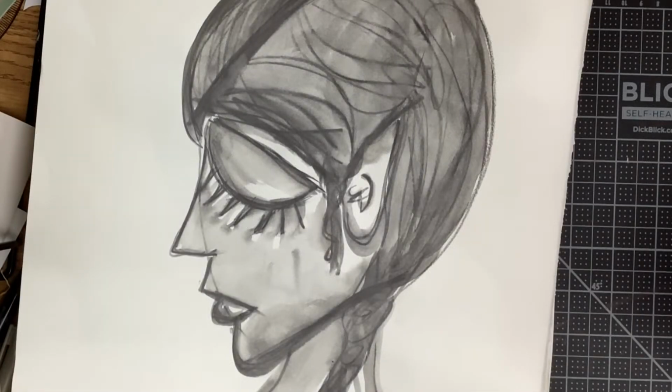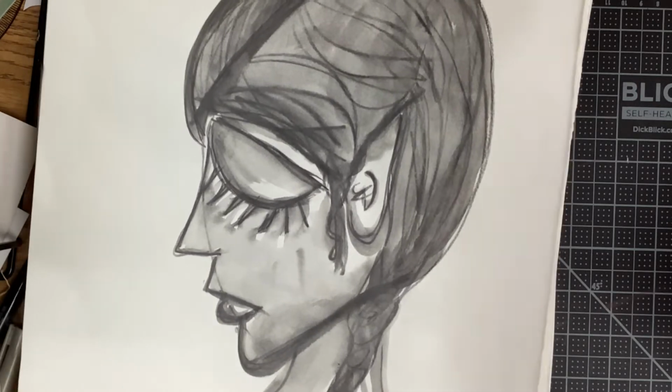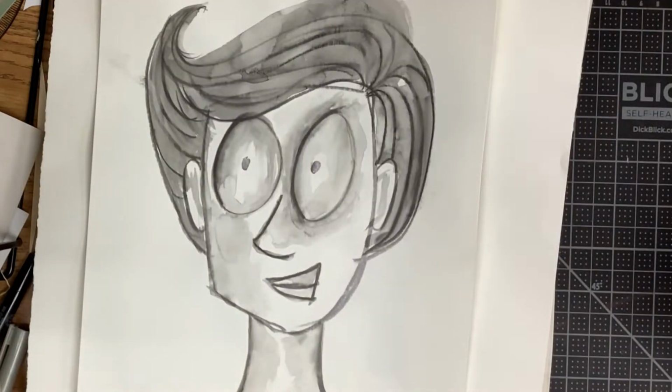Today we are going to be doing portraits. A portrait is a picture of a person. And the portraits are going to be influenced by the artist and director, Tim Burton.